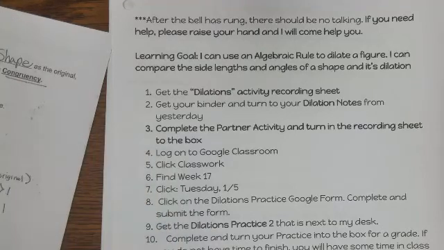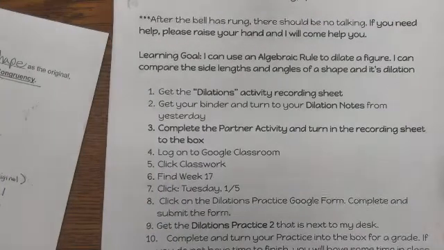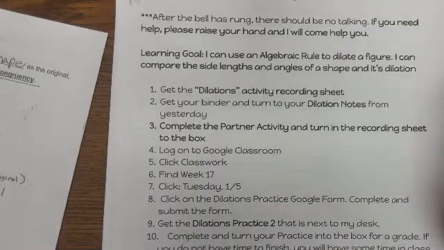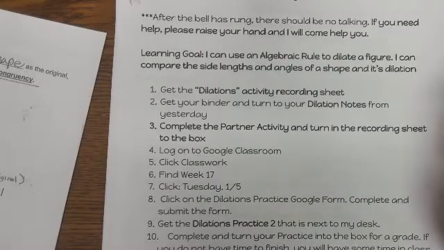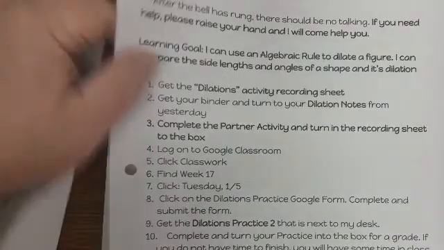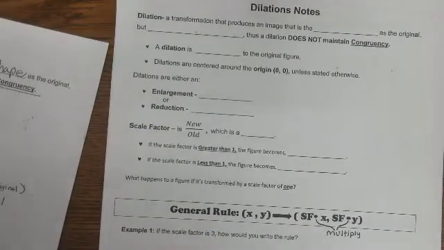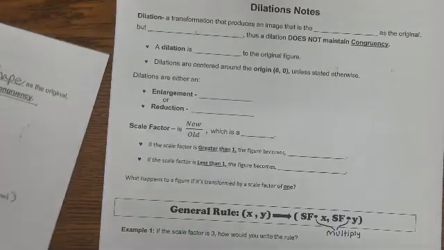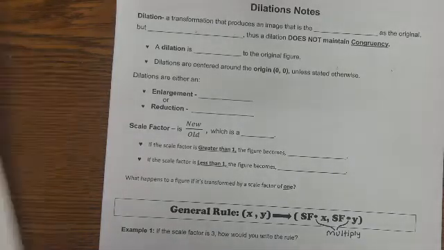Okay, today our learning goal is I can use an algebraic rule to dilate a figure. I can compare the side lengths and angles of a shape and its dilations. Okay? So first I think we need to define the word dilation. And a dilation is our last in the transformations on a coordinate plane.